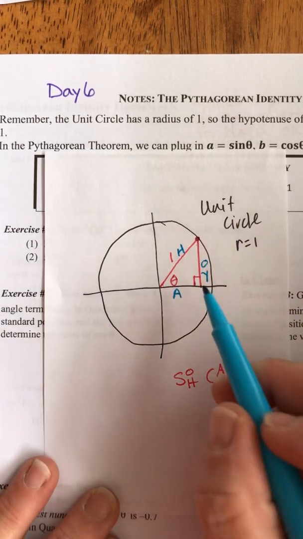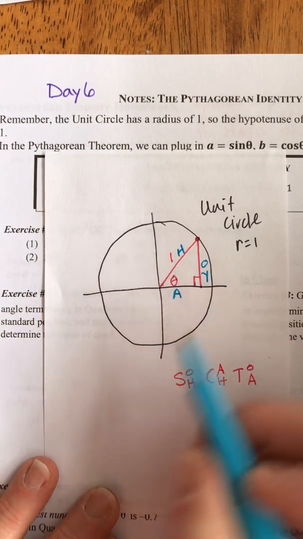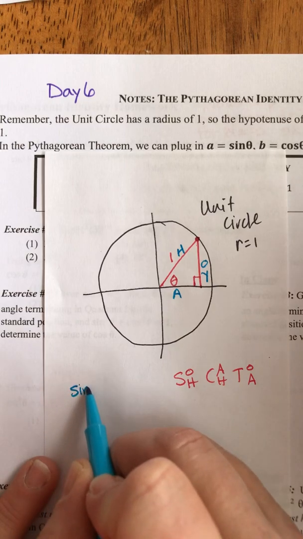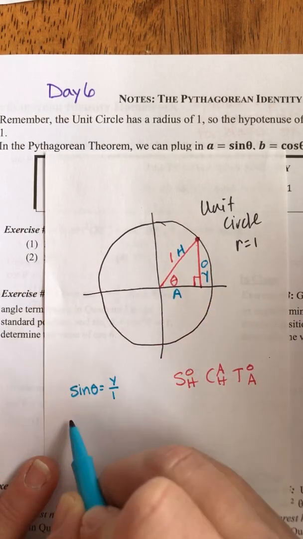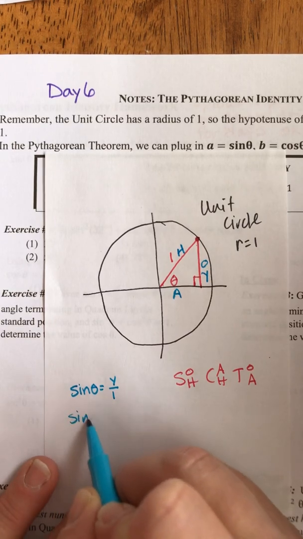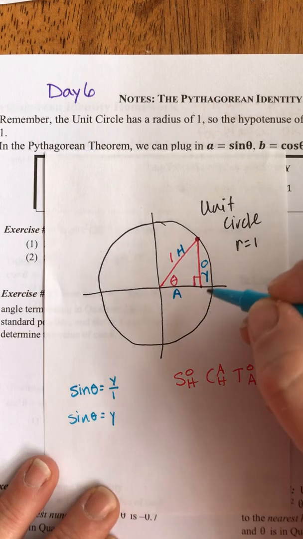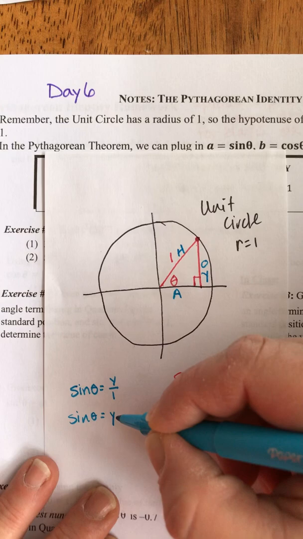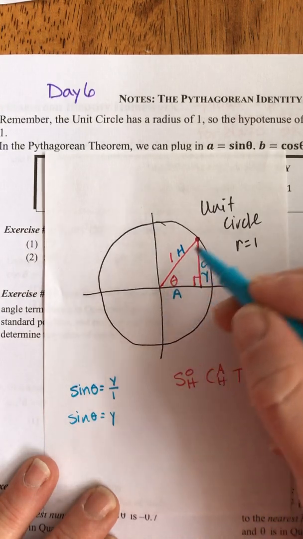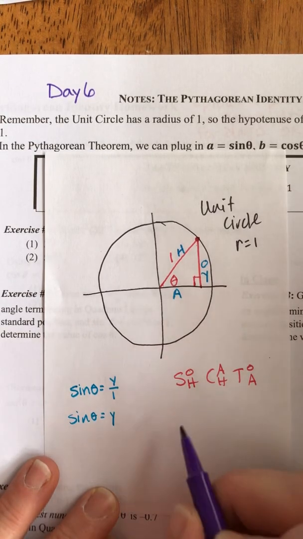So watch what happens knowing that I'm going to call that y now. Hypotenuse is still 1. If I want to do the sine of my angle theta, it would be y over 1, or just y. Okay? So that's pretty cool. The sine of our reference angle is equal to the y value when the hypotenuse is equal to 1. Now, what do you think is going to happen with the cosine of this triangle? Okay? Let's go ahead and see what happens with the cosine.